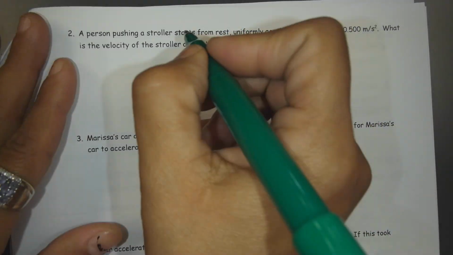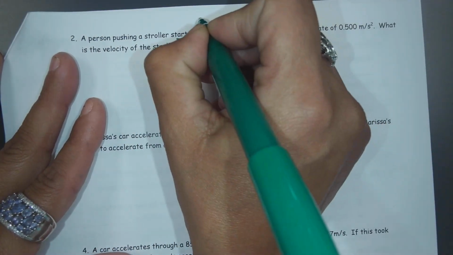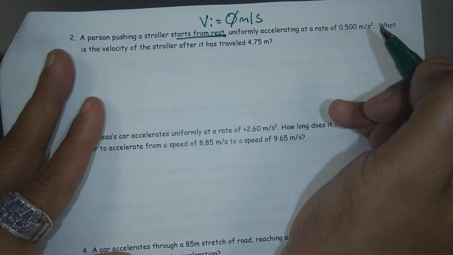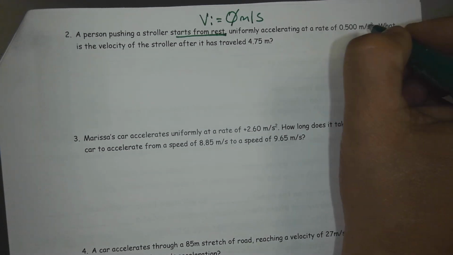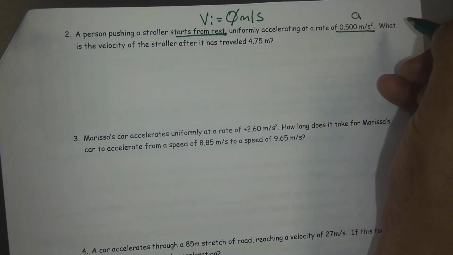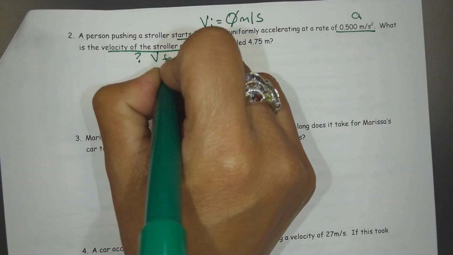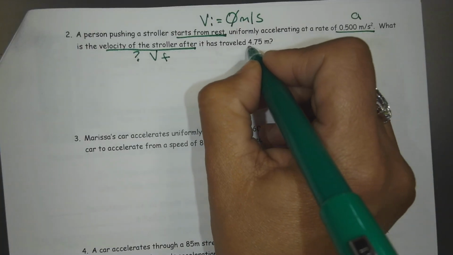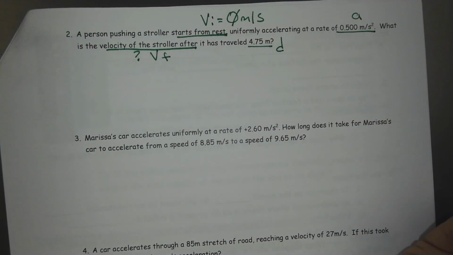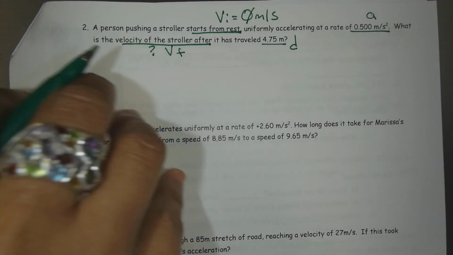So it says here that a person is pushing a stroller, and they start from rest. VI is 0. Uniformly accelerates at the acceleration of 0.5 meters per second squared. What is the velocity, VF, if the stroller moved a distance of 4.75 meters? All right, so this is physics here. This is what we call kinematic physics.